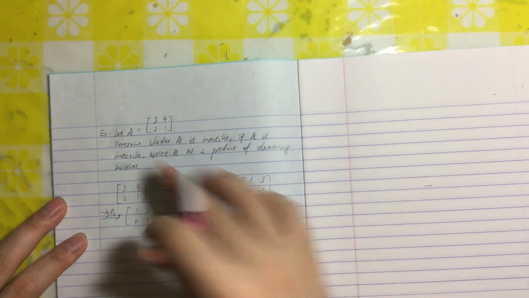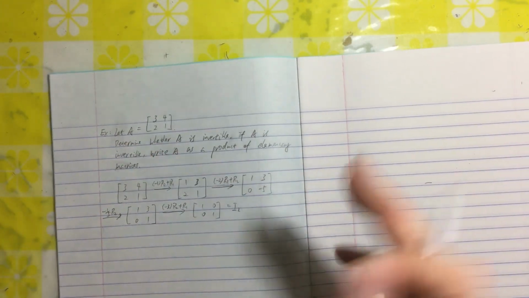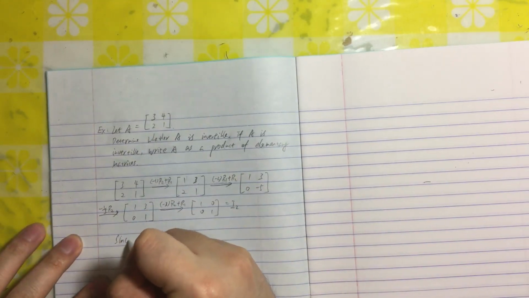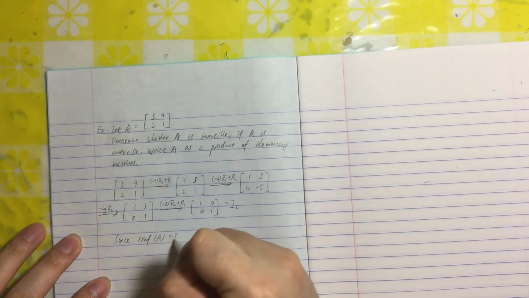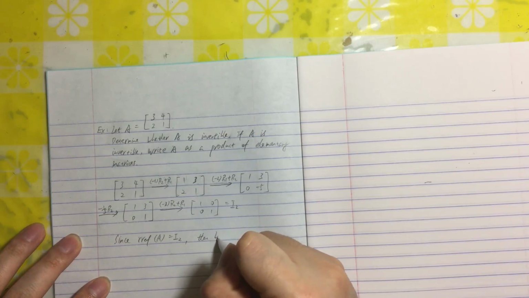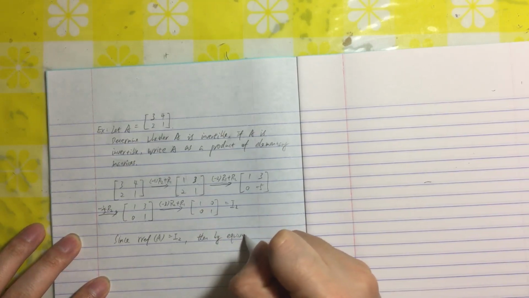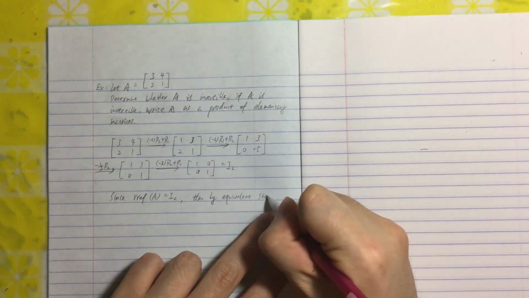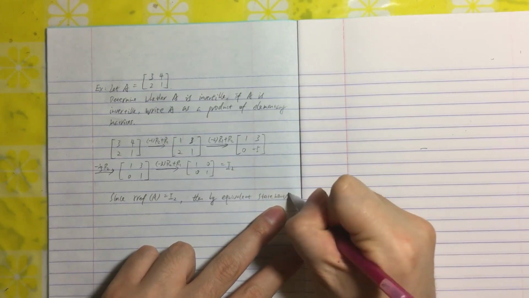Since the reduced row echelon form of A is the identity matrix, by the equivalence theorem, A is invertible.